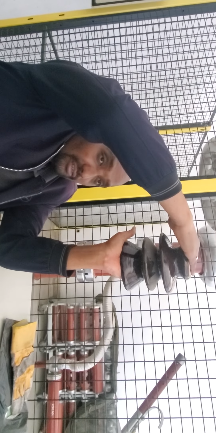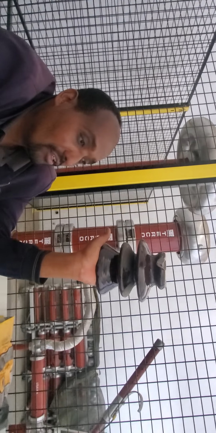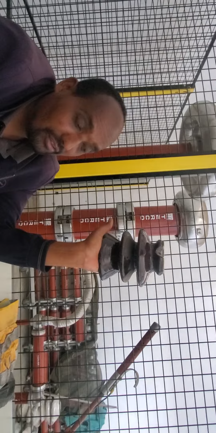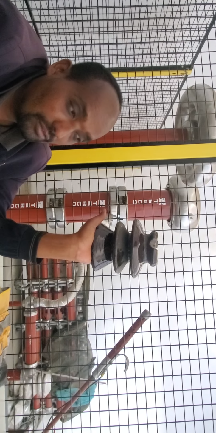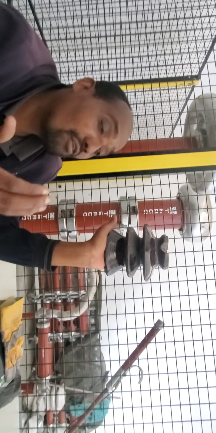If I consider it under dry and rainy condition, which one has the conductivity? If I am comparing rainy and dry condition, the conductivity of this material or the conductivity of the air, moisture and dry air, which one has high conductivity? Moisture air and dry air. Which one has high conductivity? Moisture has high conductivity. High conductivity means the breakdown for that air is what? Lower compared to the dry one.